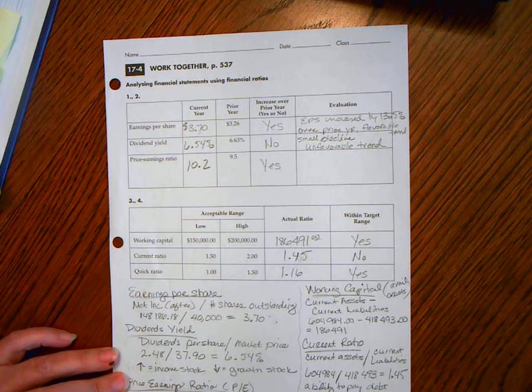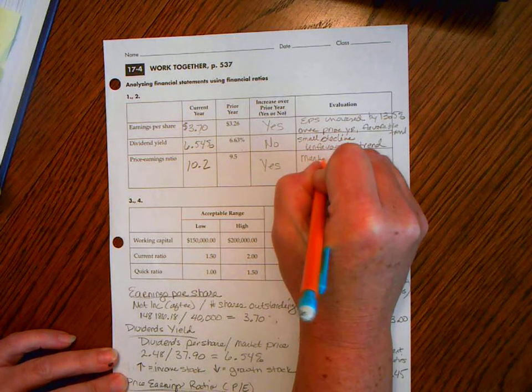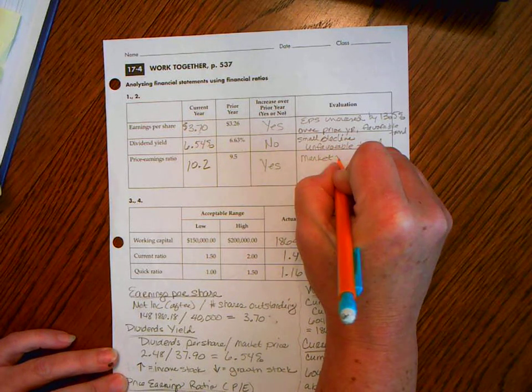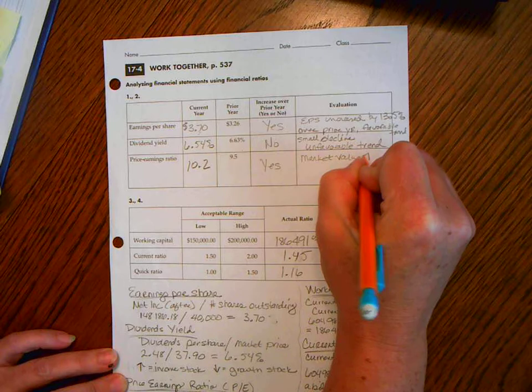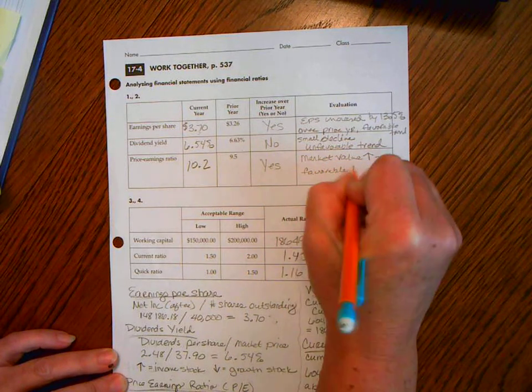And then a little bit of increase here on the price earnings ratio. Again, looking at the market, so our market is looking favorable. The market value is increasing, so this is a favorable trend.